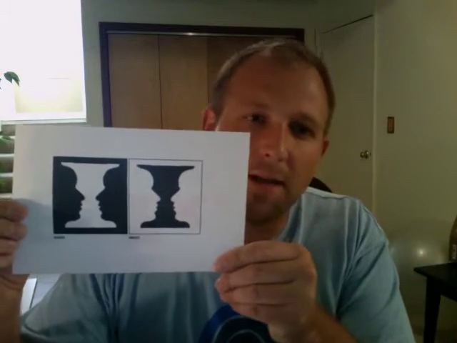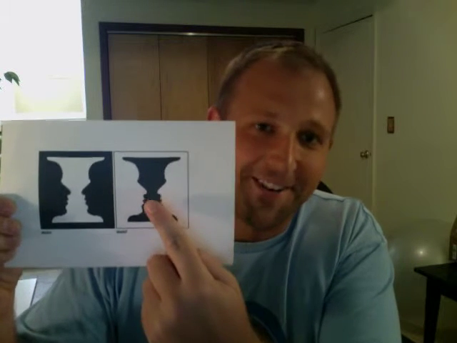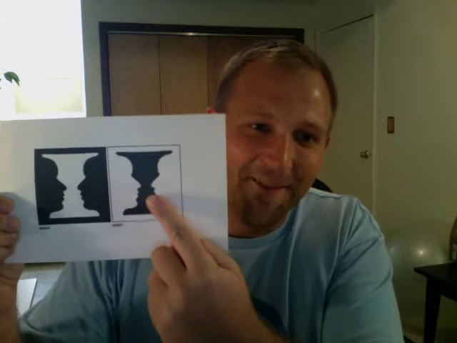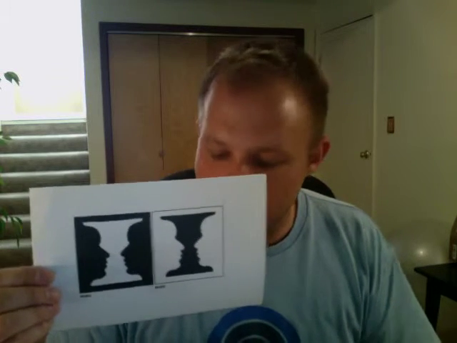See, okay, what's positive and what's negative? Obviously, this one, it looks like, this is hard to do looking in the camera. This looks like the black part is positive, and over here it looks like the white space is positive. But then you look at it again, and oh, it's two faces. So whenever you understand these concepts, you can play around with that positive and negative space.